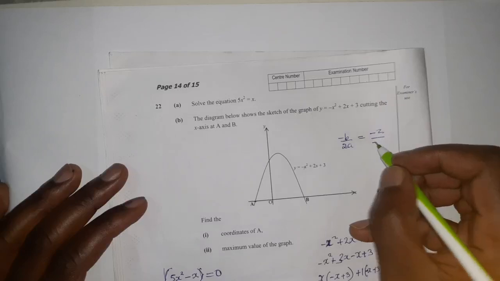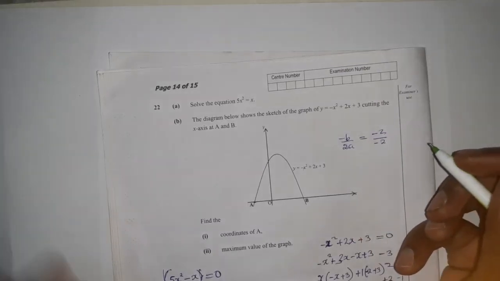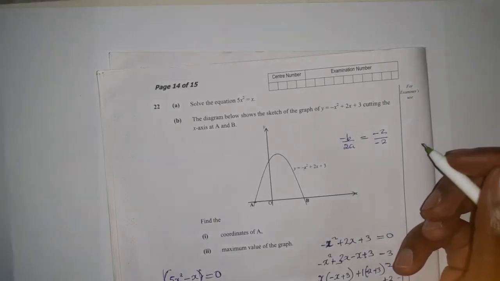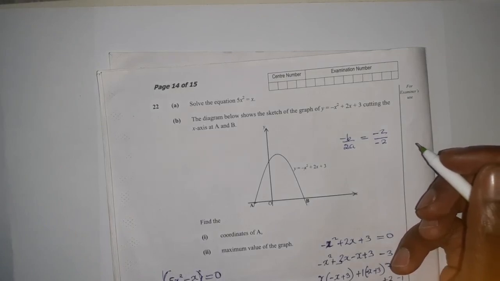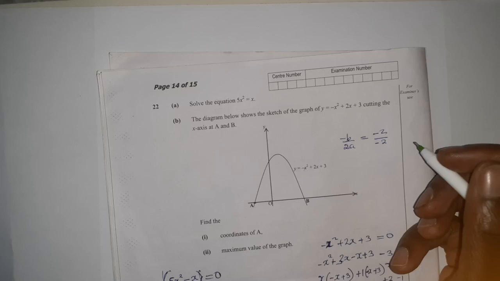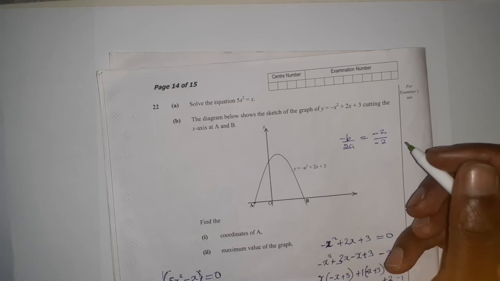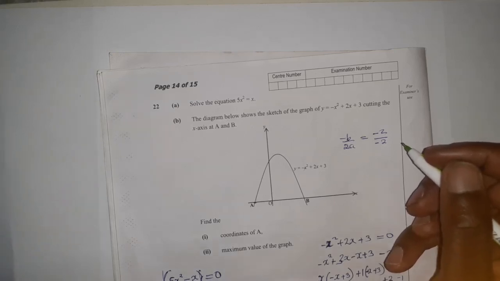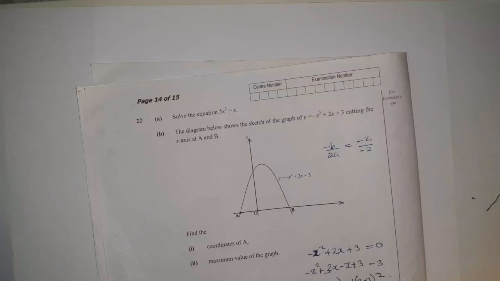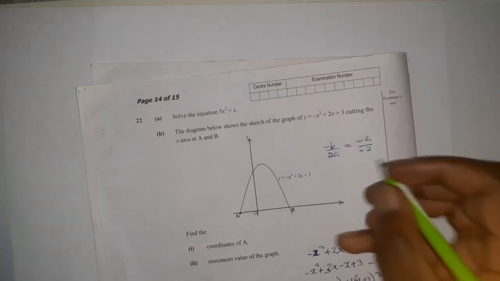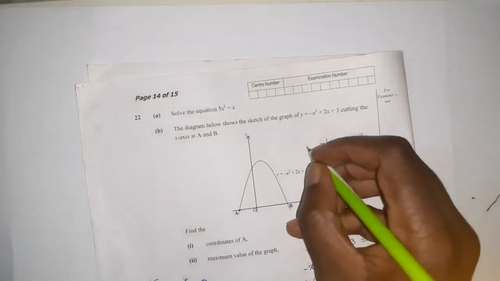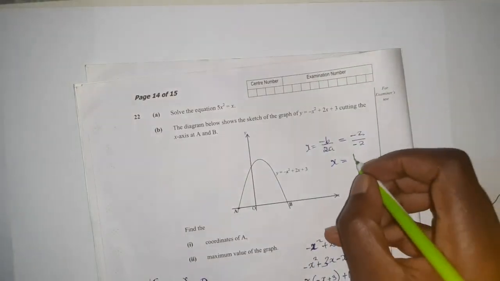So what are we going to get here? The x coordinate is going to be 1.